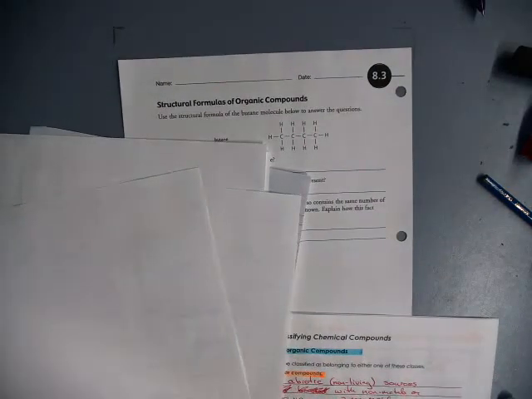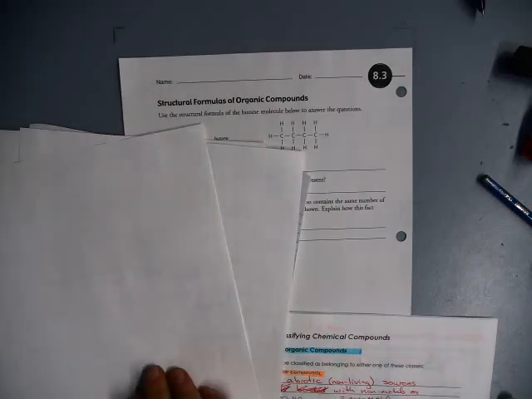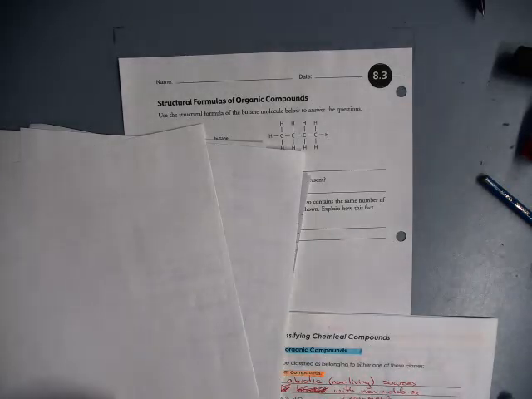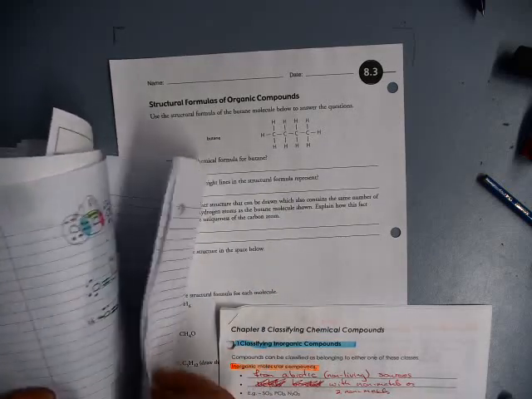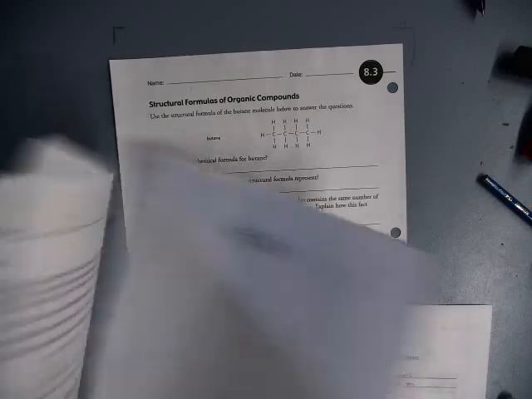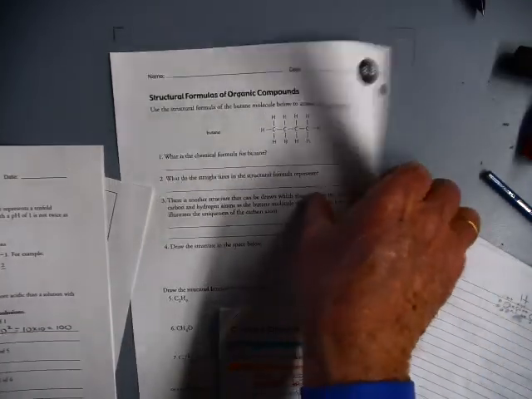Okay. 6 going. 7 going. 8 going. 9 going. Okay. There's 4. I will go print another 5 or 6. Thank you, dear.